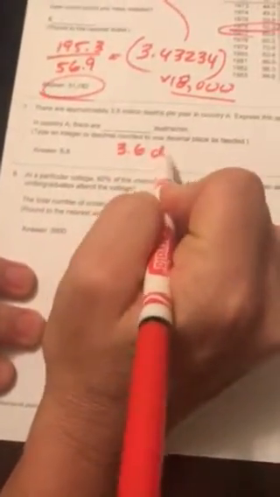Okay. Number 7, there's approximately 3.6 million deaths per year in country A. Now it wants deaths per minute. So this is just a conversion. So I have 3.6 million deaths per year, and I want to convert this to deaths per minute. So we already have number of deaths, so we're good with that. Now we have to change year.